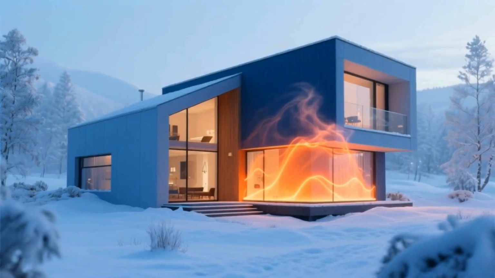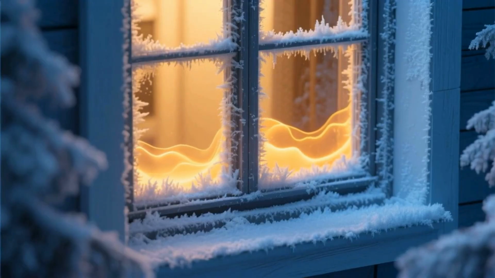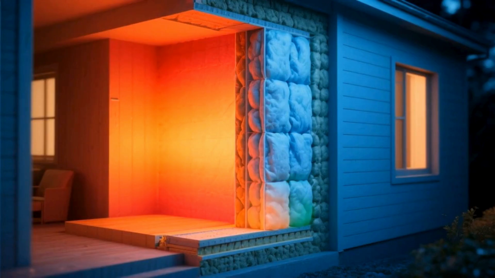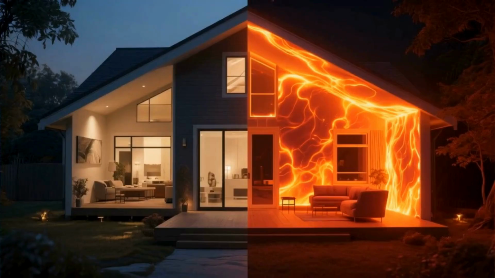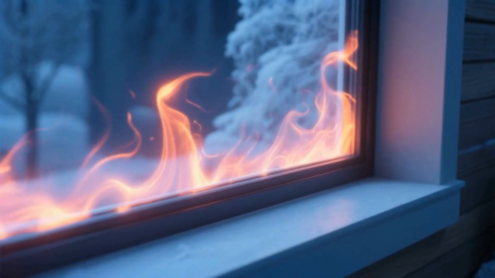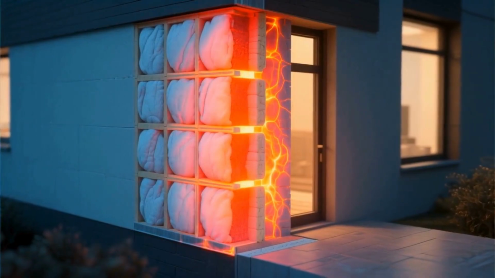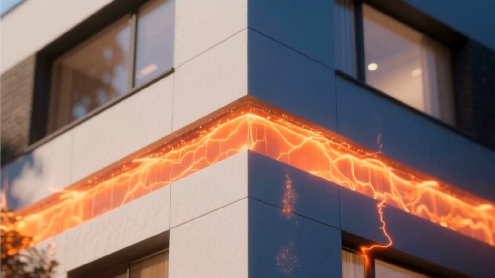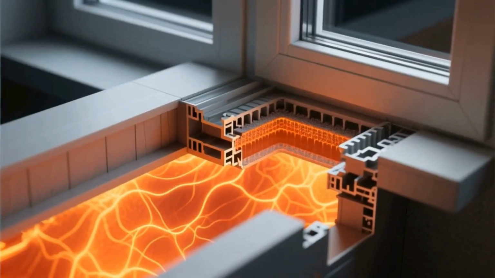When outdoor temperatures fall, the temperature difference across the enclosure increases. That difference drives heat outward. The larger the gap between inside and outside, the faster heat moves. If insulation is inconsistent, those areas lose heat faster. If air moves through small gaps, that heat moves even faster.